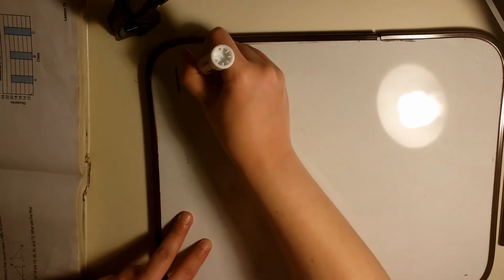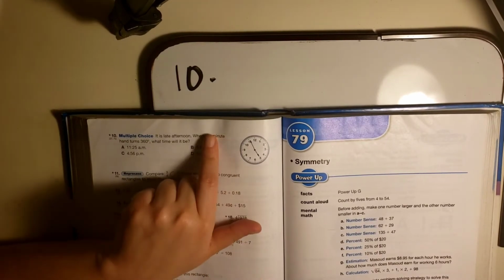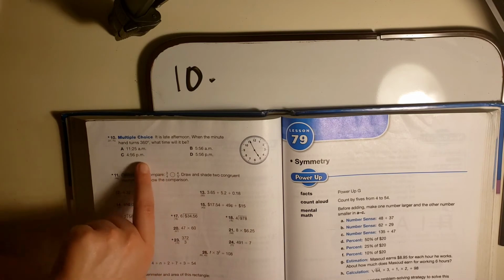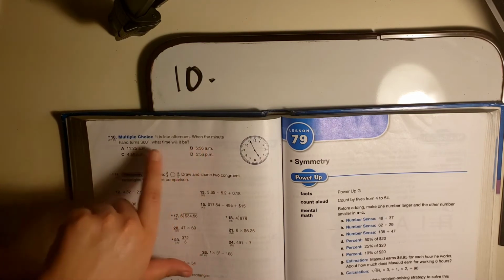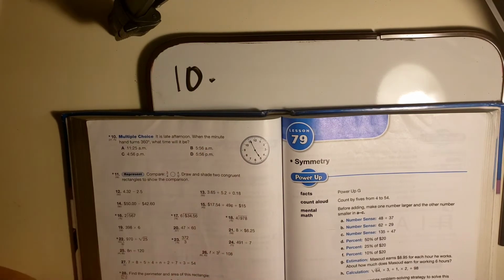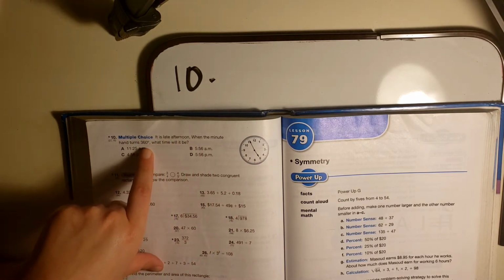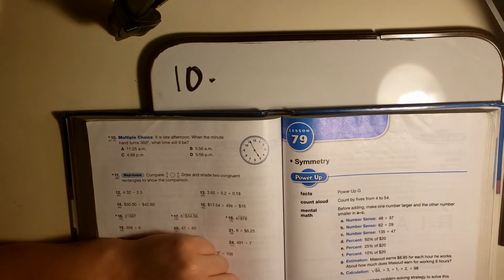Alright, next I'm doing, actually, I think I skipped one. I was going to do number 10. Sorry about that. Number 10. It's a clock here, and it says it's late afternoon, which means it's in the PMs. So late afternoon means we can already get rid of those AM options. When the minute hand turns 360 degrees, what time will it be?